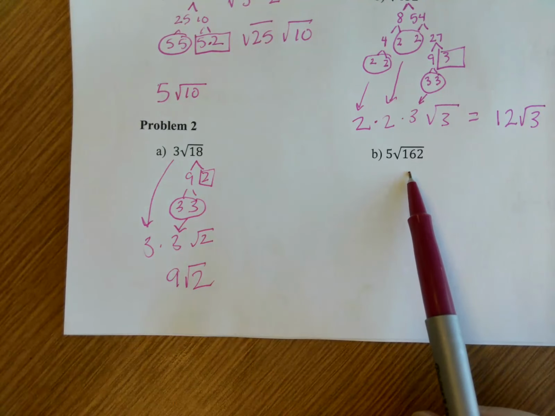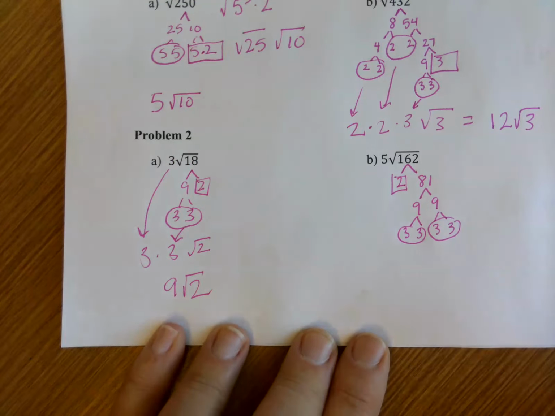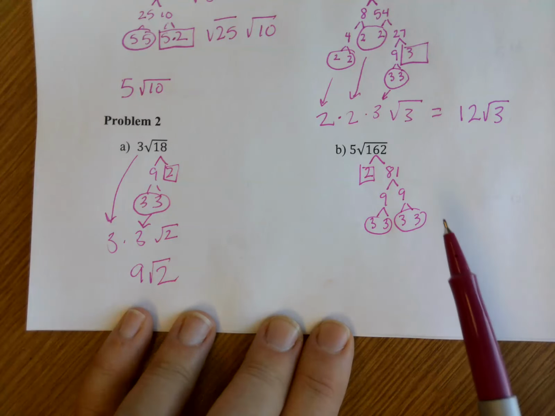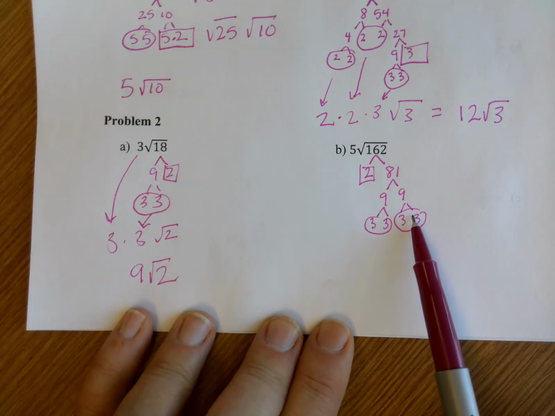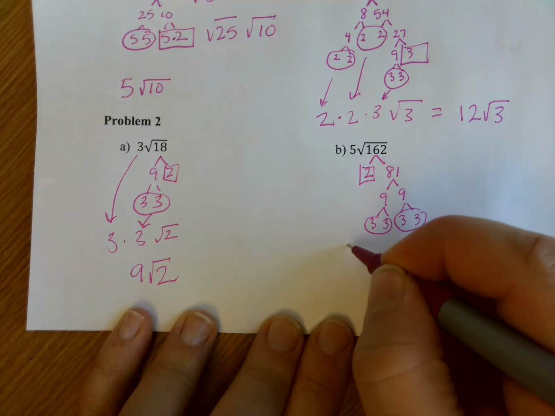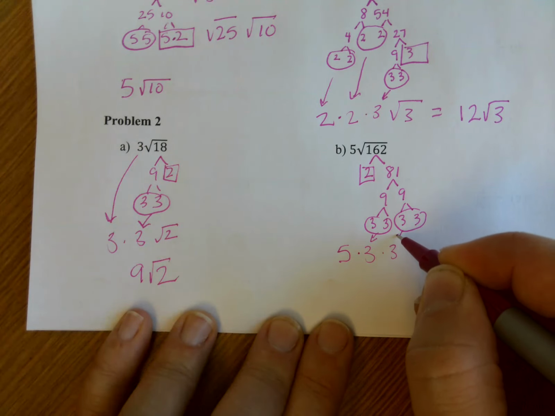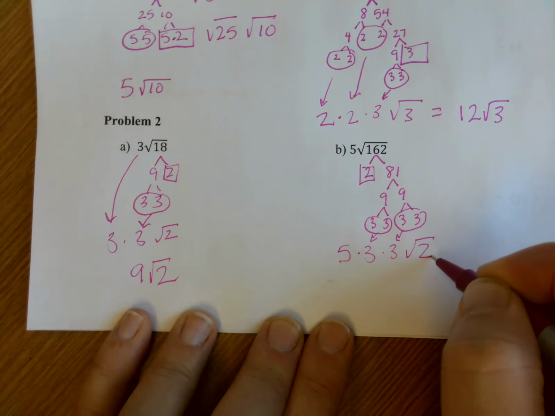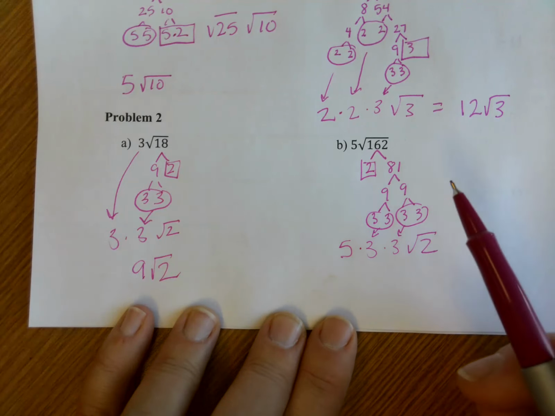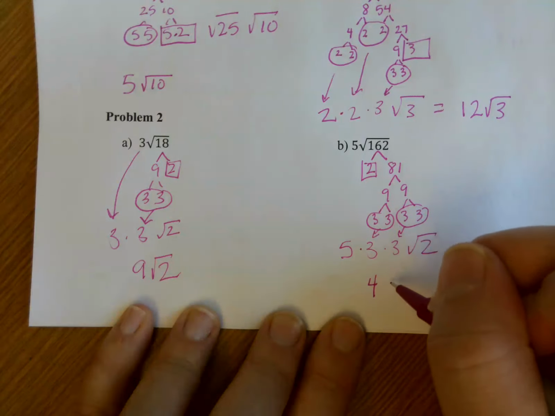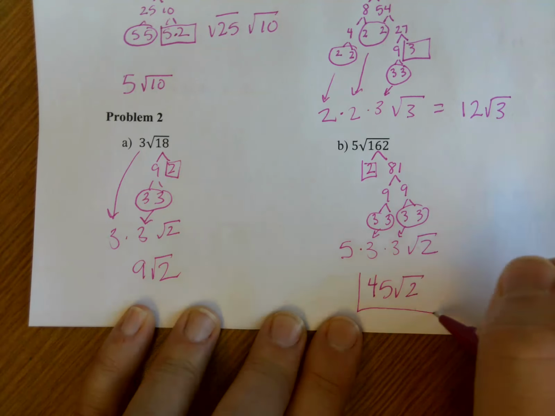I want you to try to do B by yourself. So my prime factorization, I have a 2, 3 times 3 times 3 times 3. So there's a pair of 3s here and a pair of 3s here. So I have the 5 that's already out there, one 3 from this pair, one 3 from this pair, and a square root 2 that had no partner. So now this becomes 15 times 3, which would give me 45 square root 2.